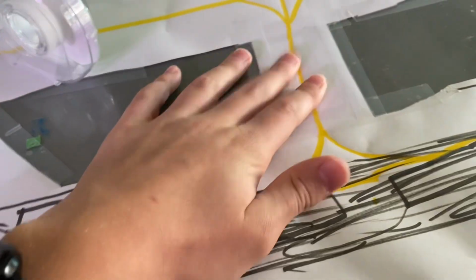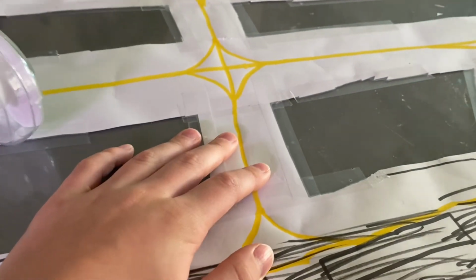This little turn in the middle here isn't needed because almost no plane can stop at that speed, but if you want to. I don't know why I did it, but it's just extra.